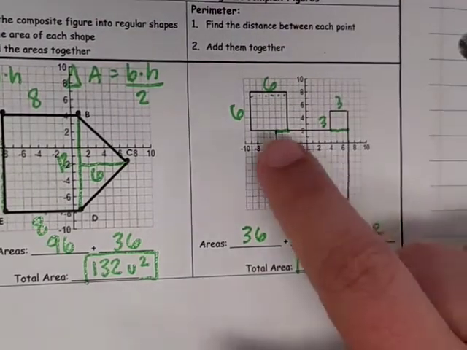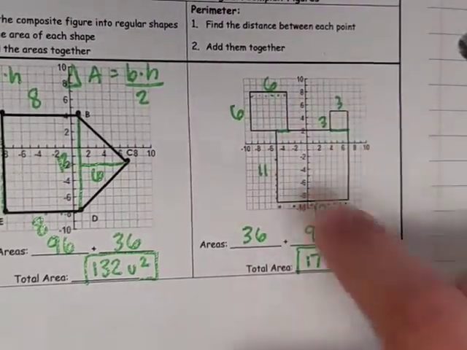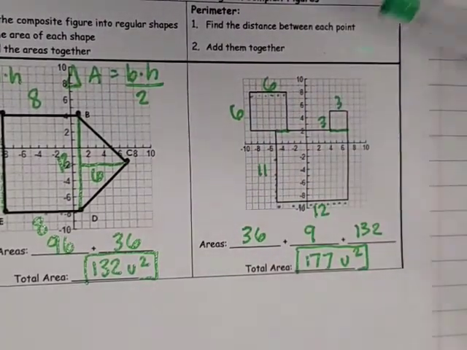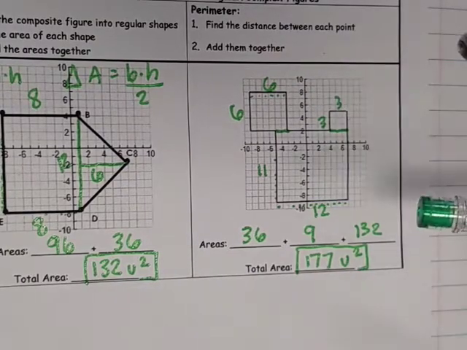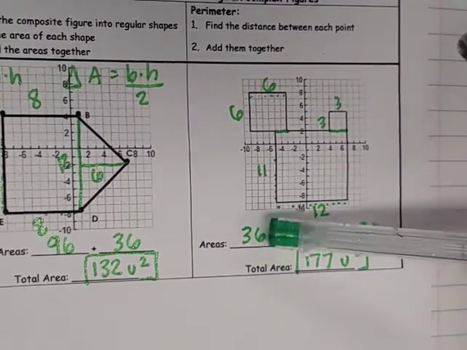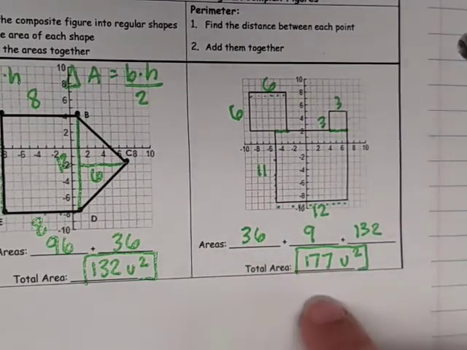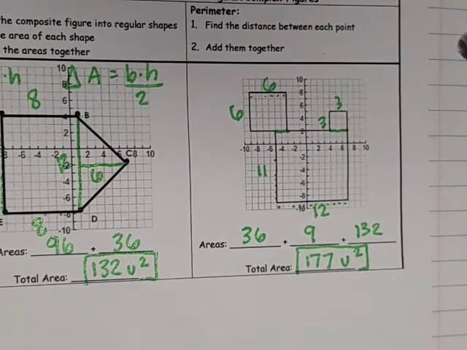And then over here, I broke down this piece into 2 squares and a rectangle. So this was a 6 by 6, a 3 by 3, and 11 by 12. And then the 3 areas were 36, 9, and 132. And then their sum is 177 units squared.